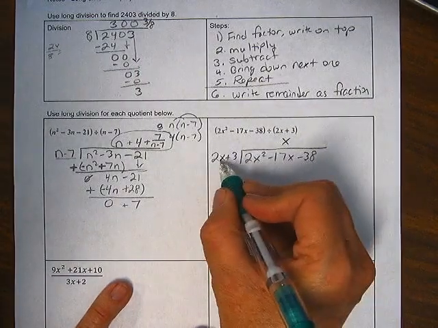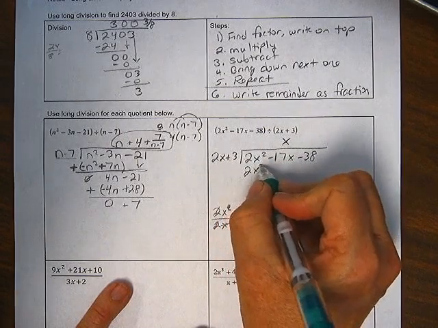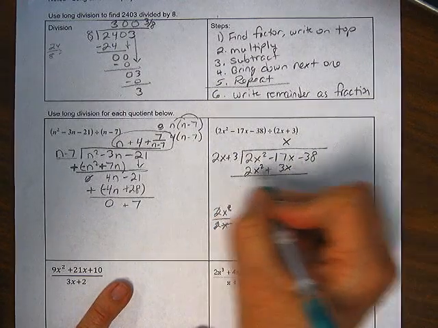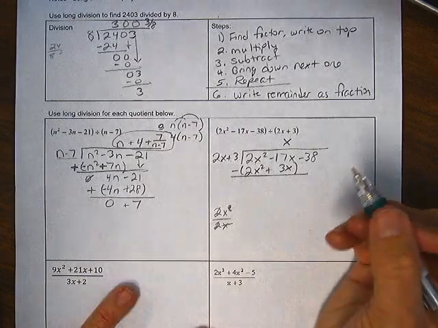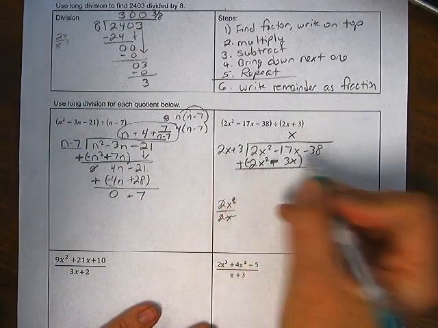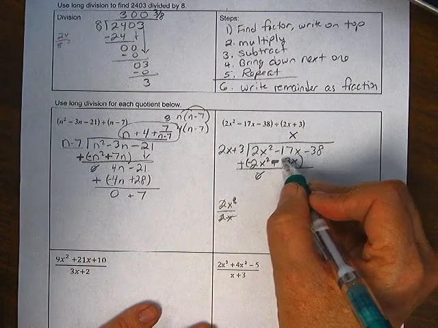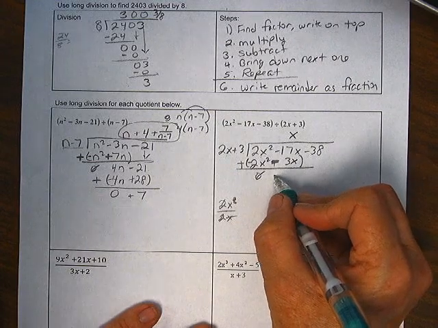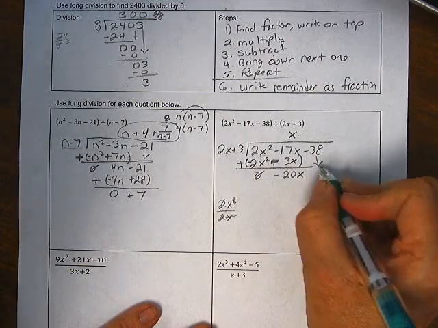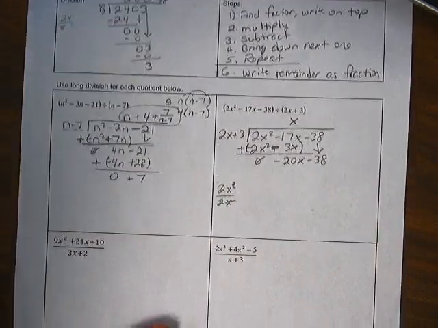So x times 2x plus 3. x times 2x is 2x squared. x times 3 is 3x. And I need to subtract. And remember, the way we subtract, change the signs. So 2x squareds cancel. Negative 17x plus a negative 3x gives me a negative 20x. And I bring down the last term, or the next term, which is the last one.